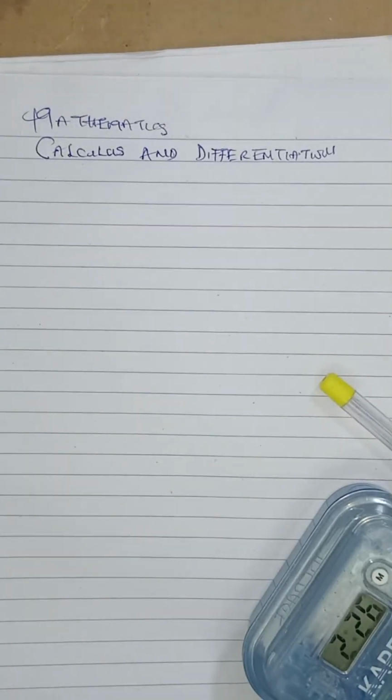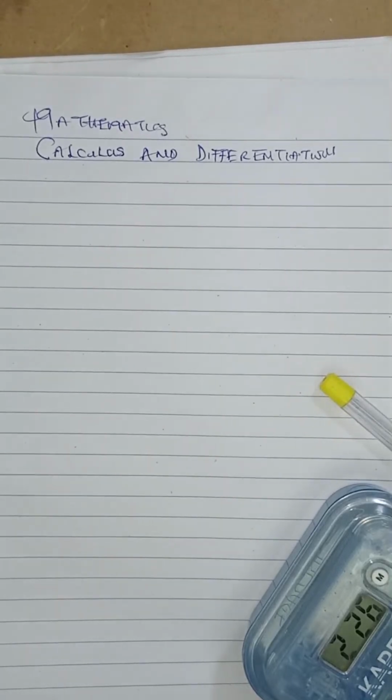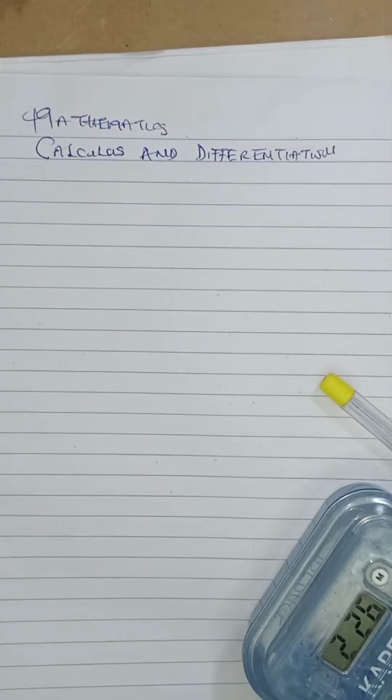So now, let's go. We'll be starting first of all with differentiation. Let's check that out together.